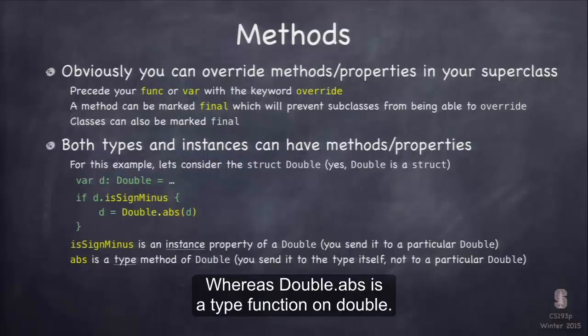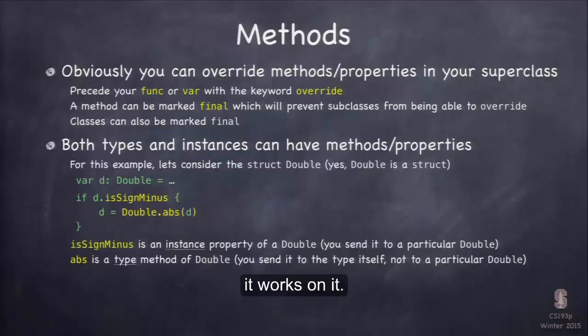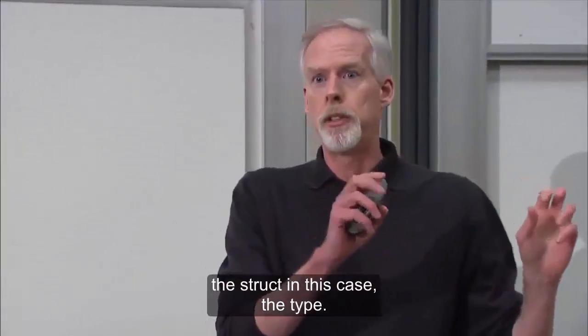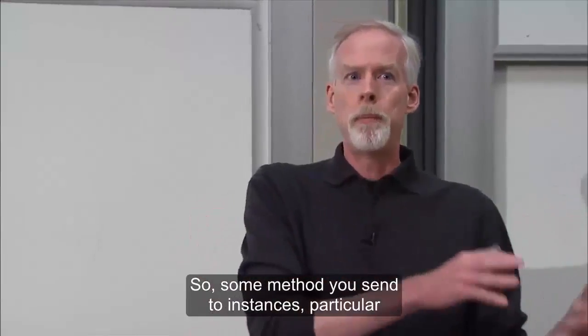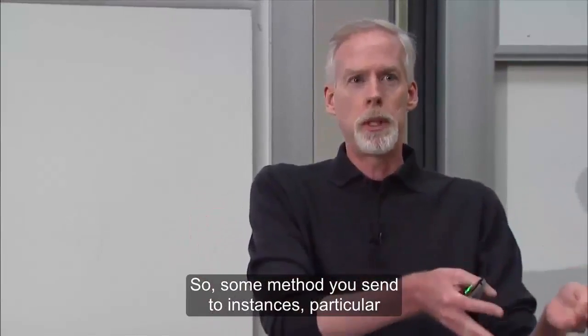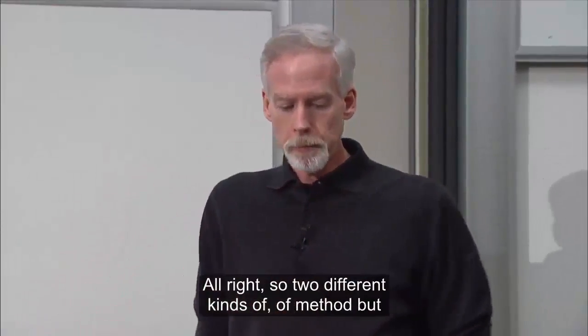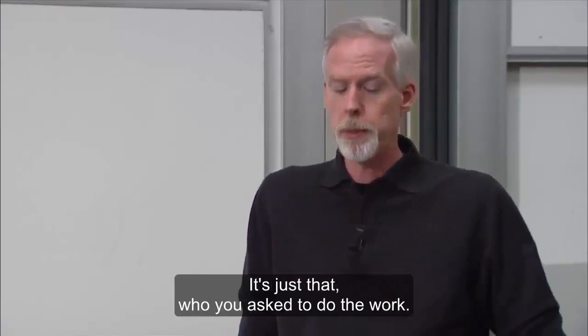Whereas Double.abs is a type function on Double. You pass the double you want to operate on to it, and it works on it. But you're not sending abs to a particular double. You're sending it to the class, or the struct in this case, the type. You see what I mean? So some methods you send to instances, particular instances of something. Some things you can send to the type, all right? So two different kinds of method. But otherwise, the rules for them are about the same. It's just about who you ask to do the work.